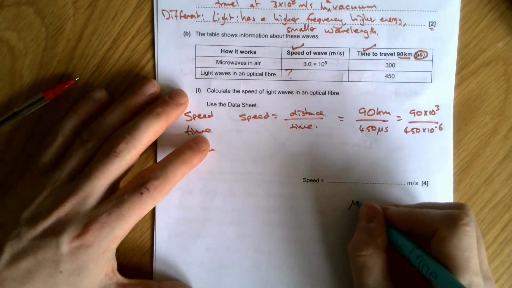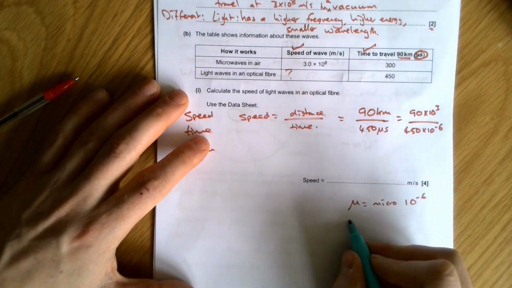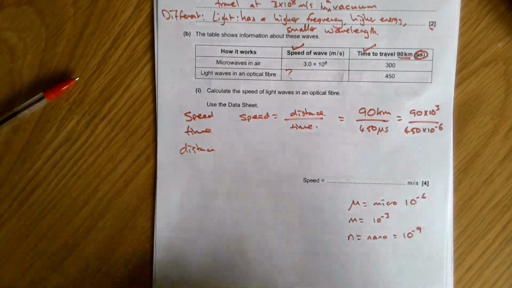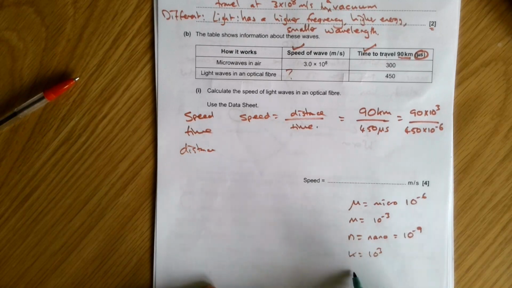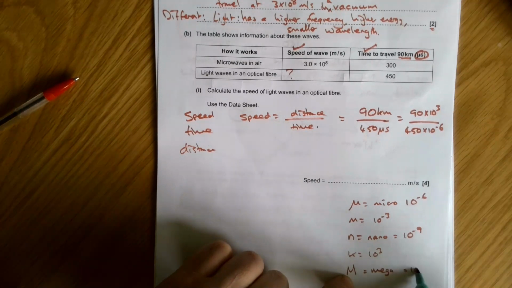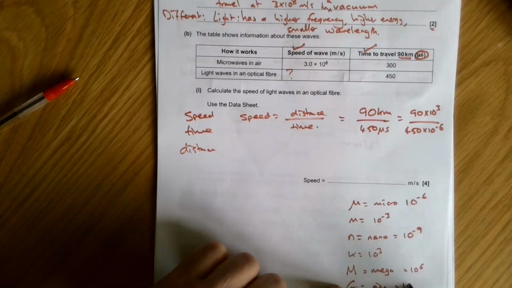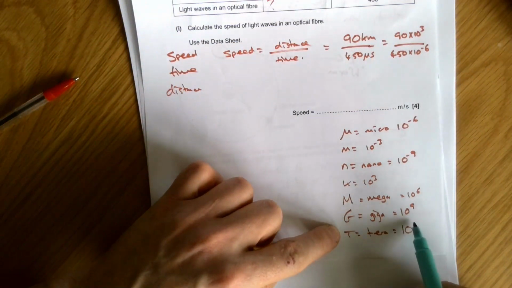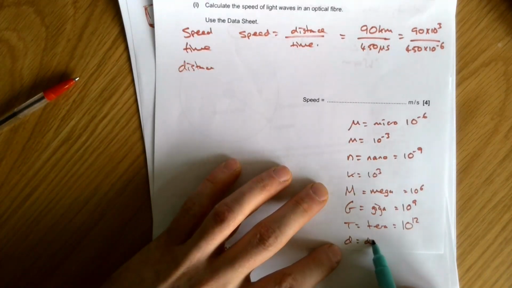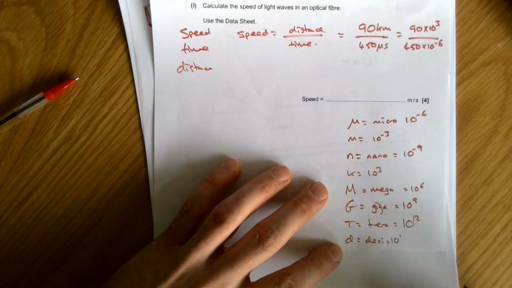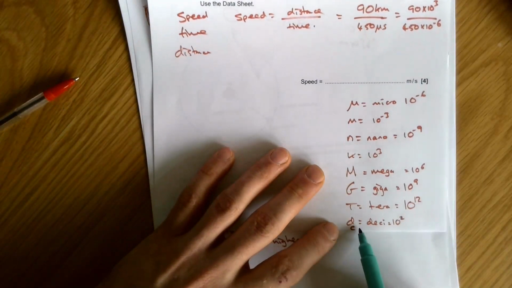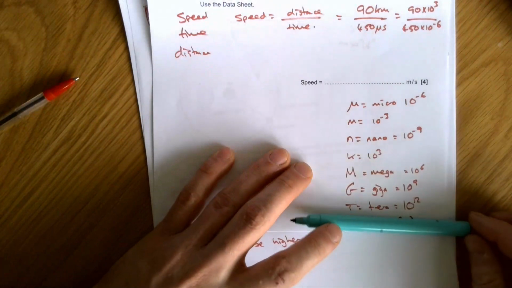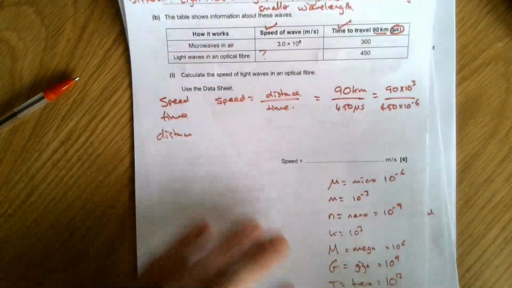So just as a quick recap, we've got micro, which is 10 to the minus 6. We've got milli, which is 10 to the minus 3. We've got nano, which is 10 to the minus 9. We've got kilo, which is 10 to the 3. We've got mega, so capital M, which is 10 to the 6. We've got giga, which is 10 to the 9. And we've got tera, which is 10 to the 12. If you're in chemistry, you've also got deci, which is 10 to the minus 1, and you've also got centi, which is 10 to the minus 2, which do get used, but we often don't see them in these tables where it's these prefixes where it's thousands. So easy to catch us out.